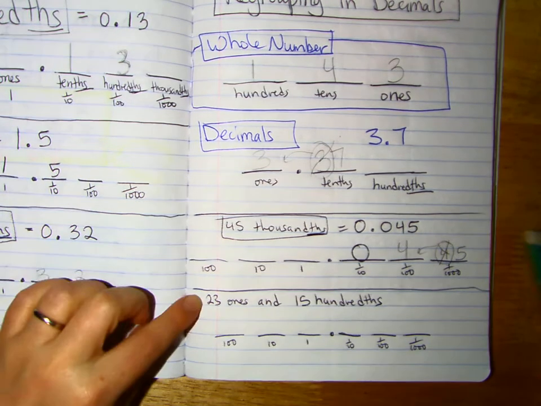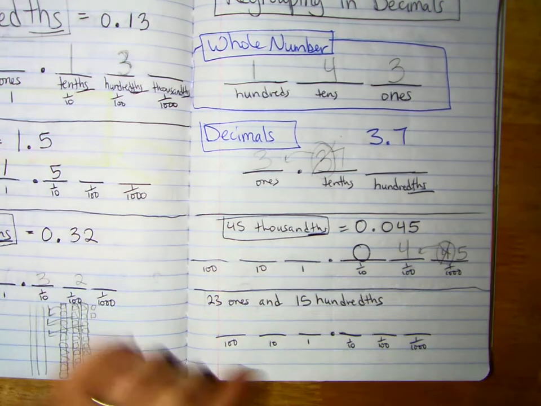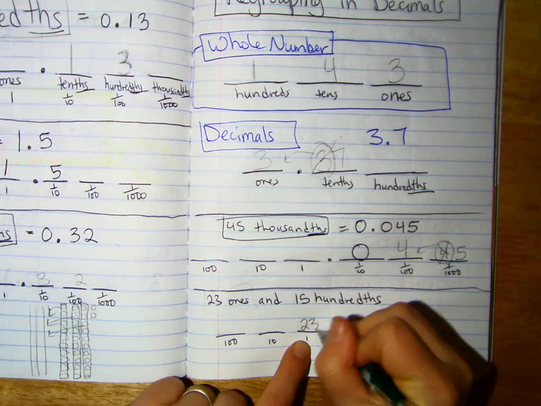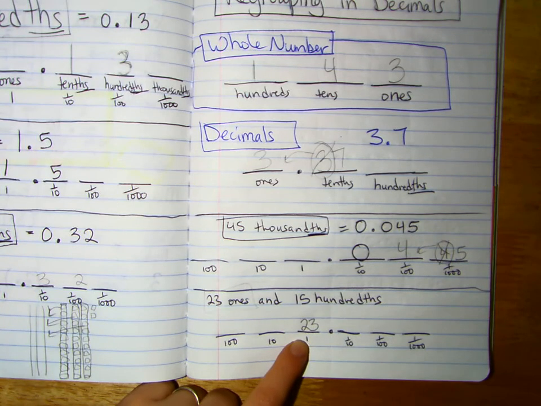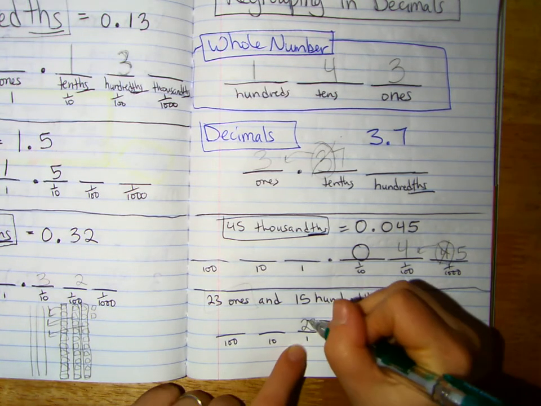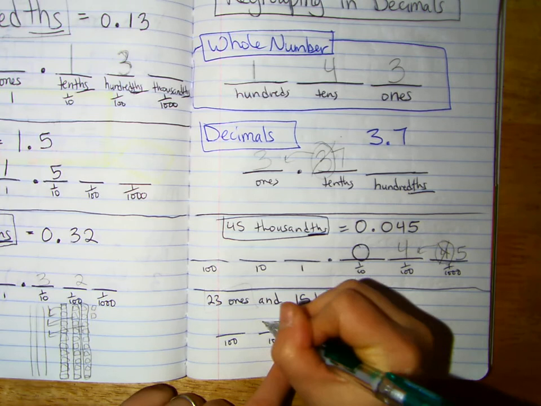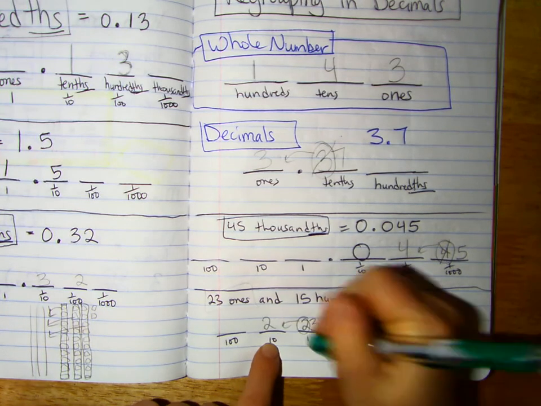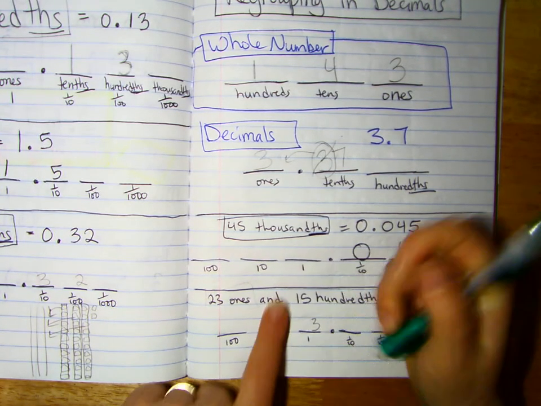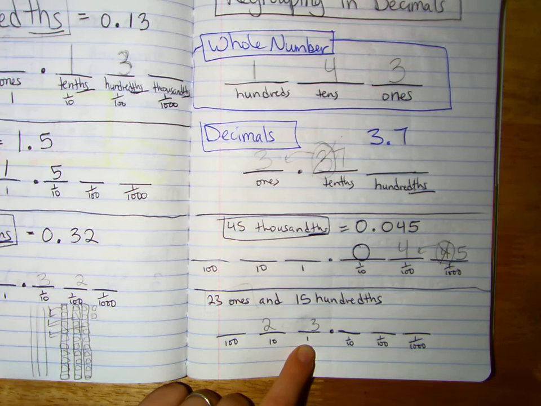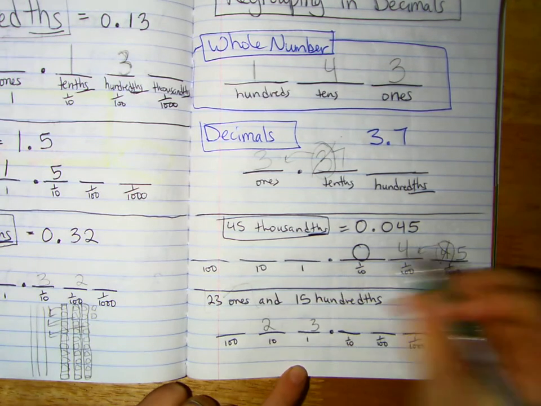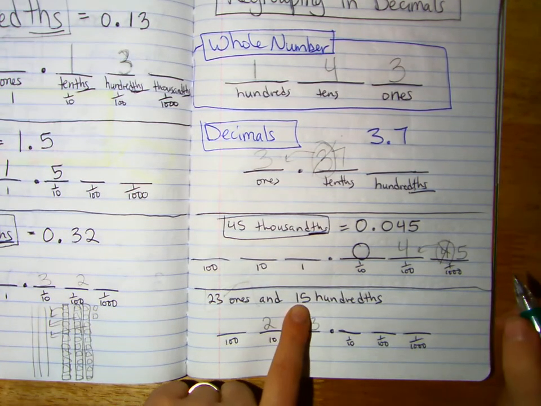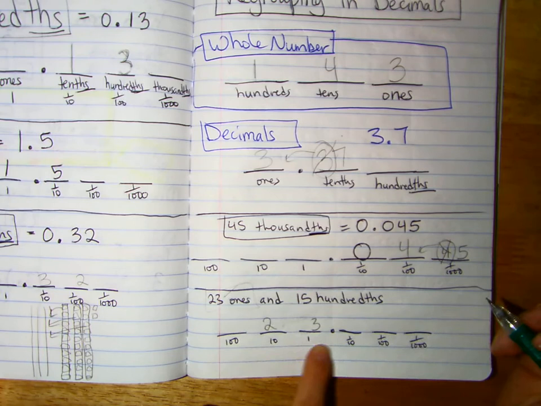All right, let's start with the first piece, 23 ones. If I try to put 23 in the ones, I can see that's too many digits. I'm going to take that 2 and bump it up. I've got 2 in the tens and 3 in the ones. All right, got it. Let's look at the next part. 15 in the hundredths.